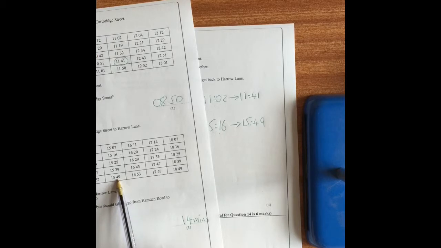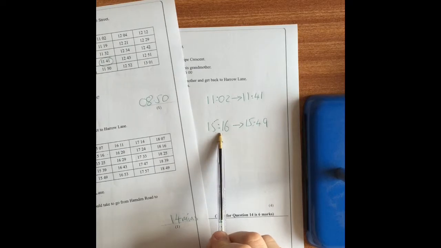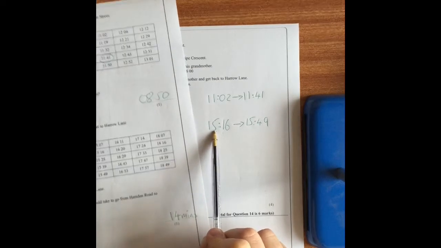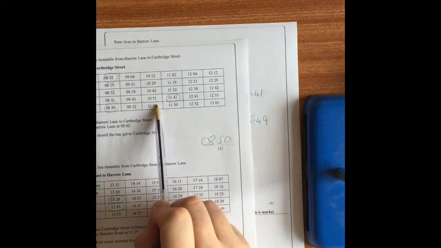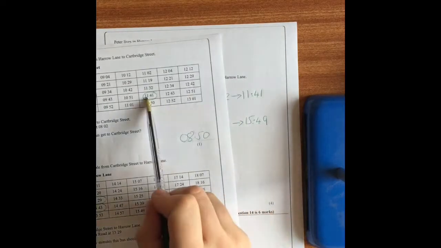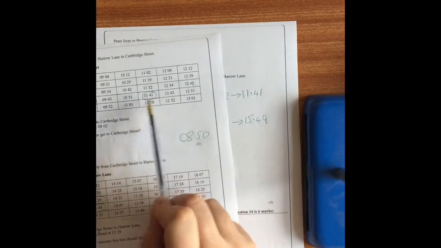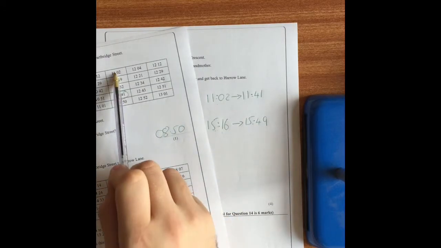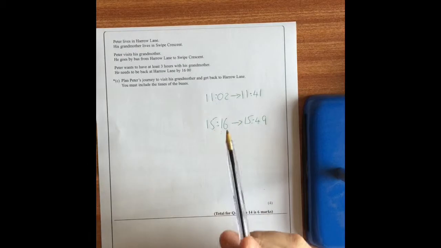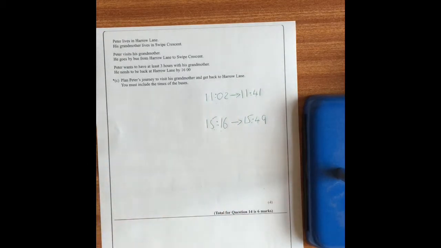So if we look at the bus timetables, the latest bus that he can get to get back for 4 o'clock is the 15:49 bus. The 15:49 bus will get him back from Swipe Crescent at 15:16. 3 hours before this is 12:16. If we look at the bus timetable from the first part of the question, the earliest bus that gets to Swipe Crescent is at 11:41. This bus is too late. He will need to catch the bus from Harrow Lane at 11:02. These are the times of the buses that it will get there.